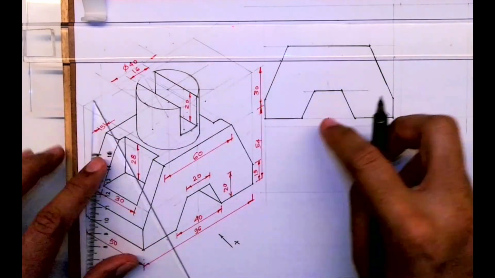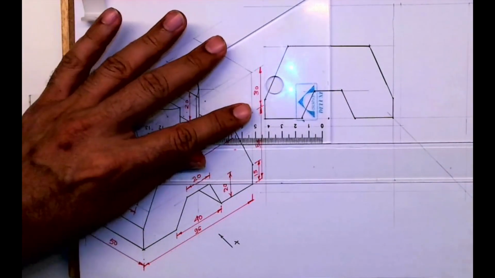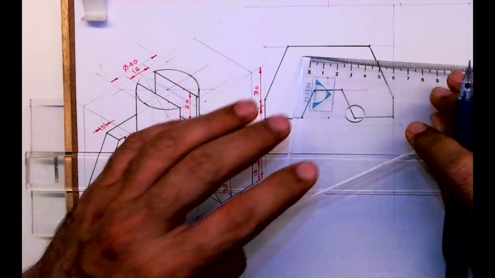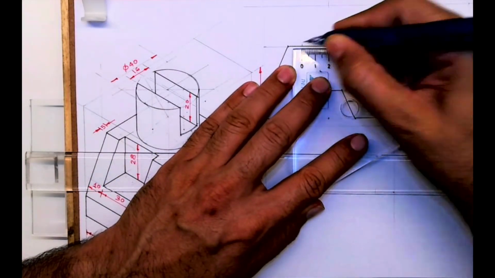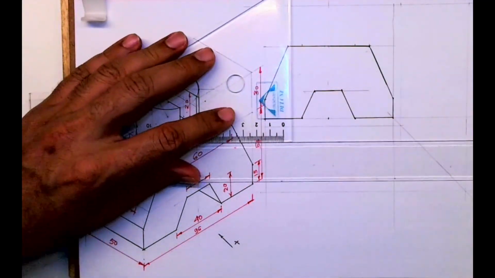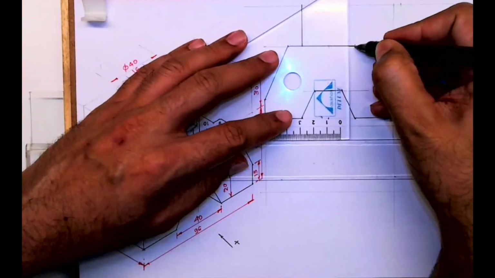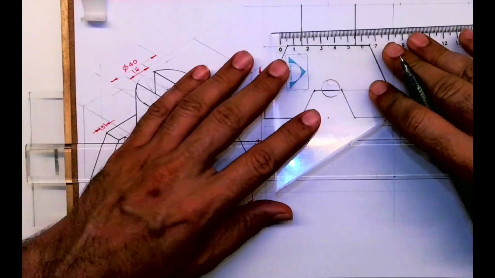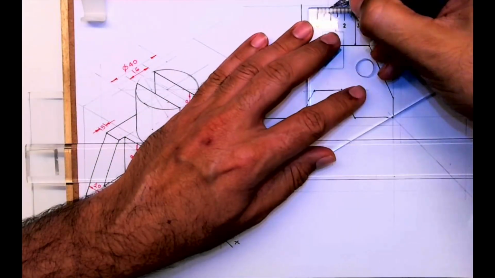So we are done with this part. Now we'll draw the circular part. When we draw the circular part in front view, it will be a rectangle. So I will take 20-20 on both sides. This is the rectangle. You take the midpoint and you take 8 mm on both sides.